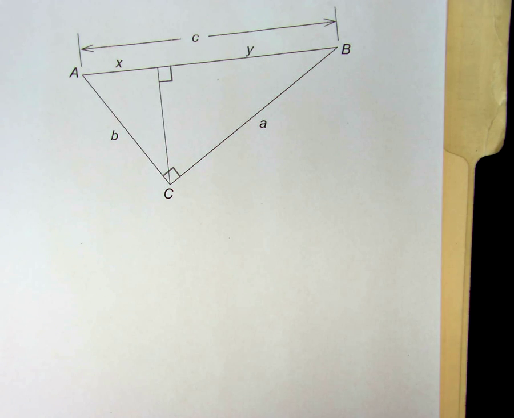Recall our theorem, the leg geometric mean theorem. It states that the length of a leg is the geometric mean between the hypotenuse and the segment of the hypotenuse adjacent to that leg when the altitude to the hypotenuse is drawn in a right triangle.